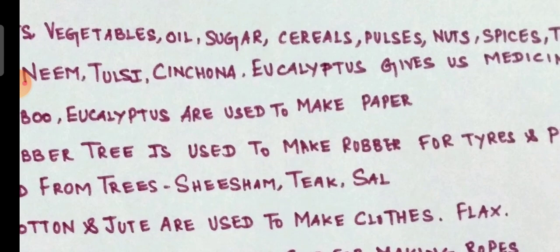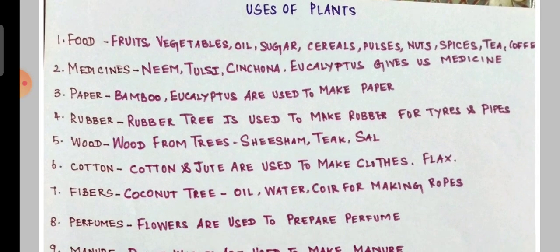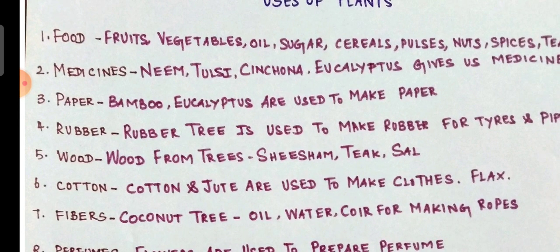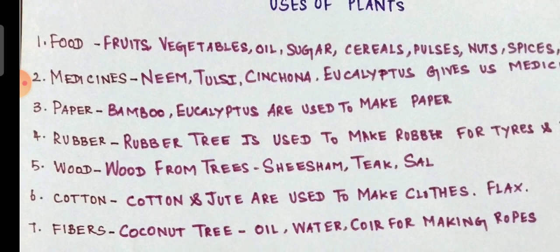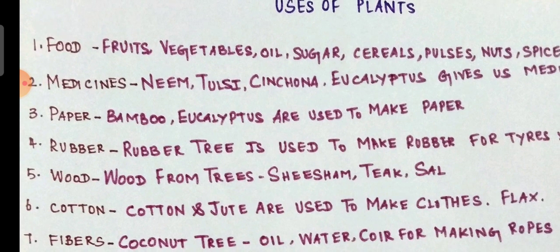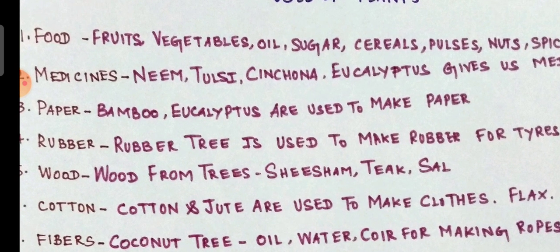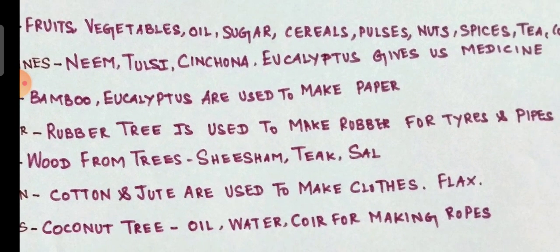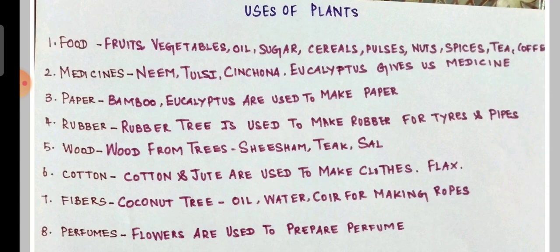Plants which give us medicines are called medicinal plants. They give us paper. Paper is made from bamboo and eucalyptus. They provide us rubber. The rubber tree is used to make rubber for tires and pipes.